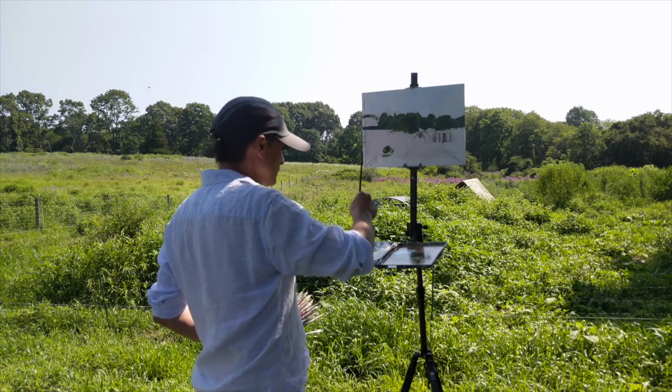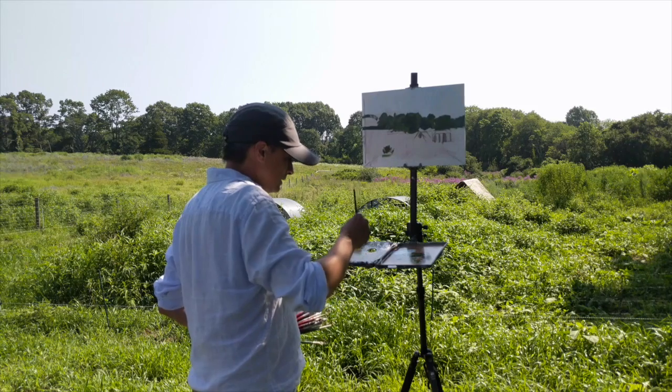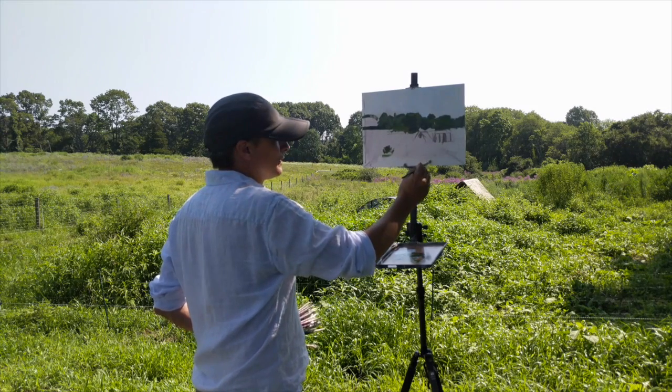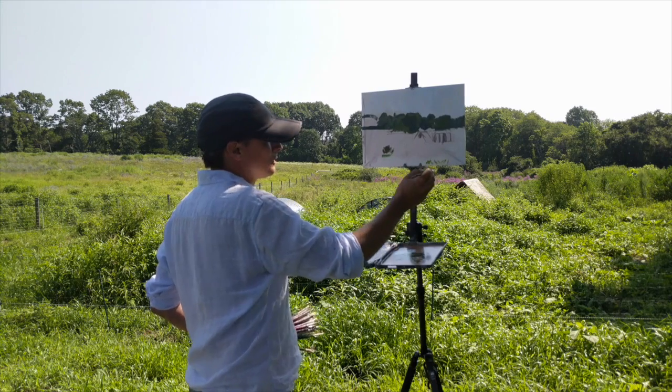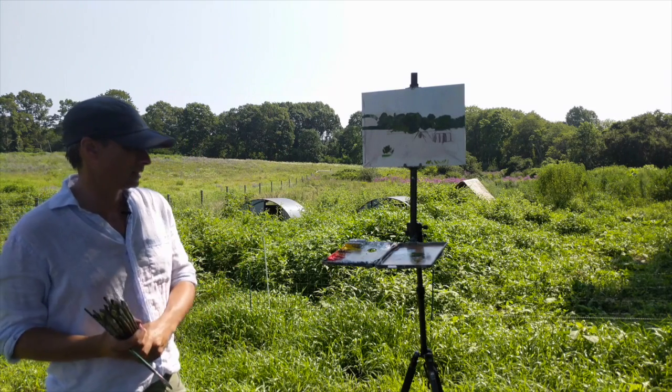If we're looking towards the sun, because the light's coming through the grass, it tends to be much warmer. So often for the very bright greens in the foregrounds, I'll use cerulean and cad yellow medium.